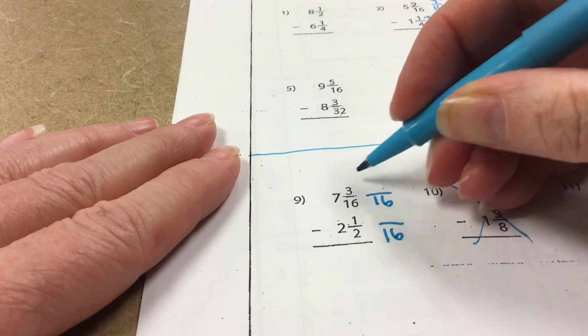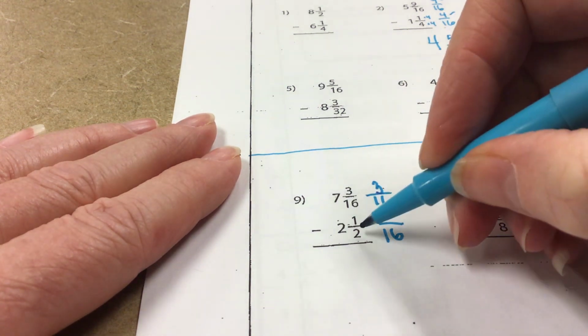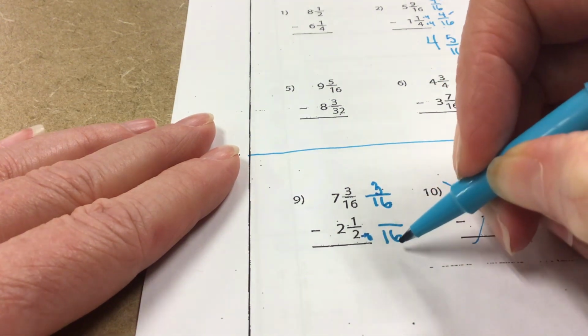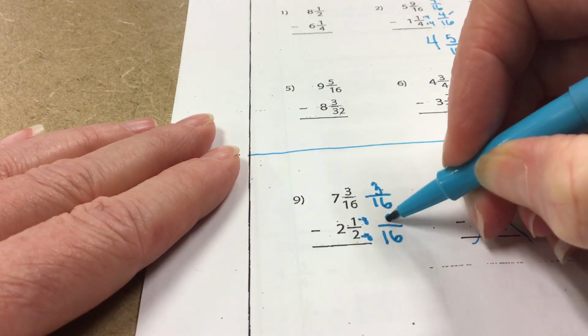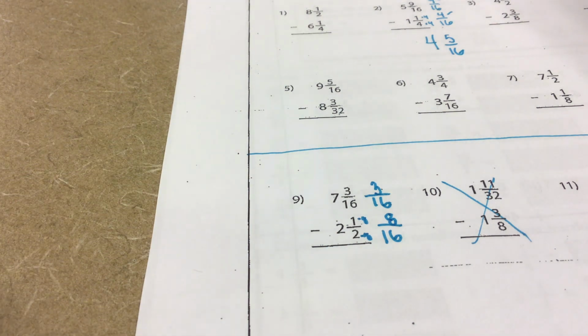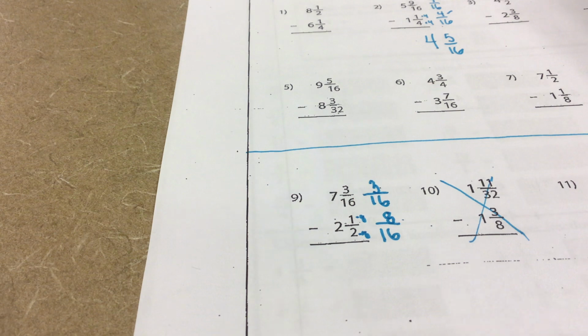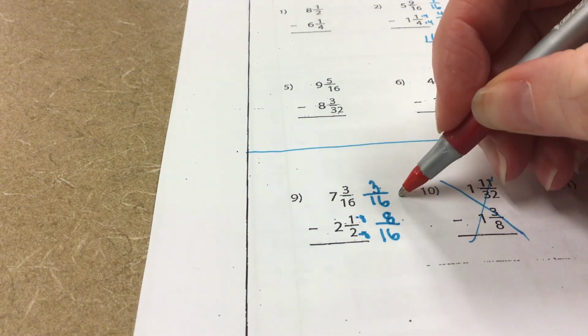This one was already a 16th, so it stays 3/16. Down below, we would take 2 times 8 to make it 16. So we do 1 times 8, would put an 8 right there. And then I'm hoping that you recognize that if you subtract 3 minus 8, you're going to get a negative number. So that means we're going to have to borrow because we get a negative number.